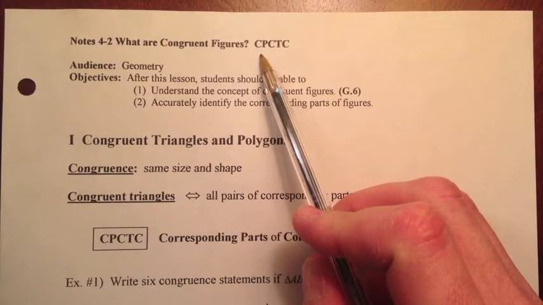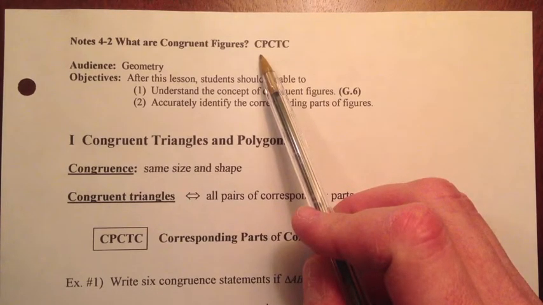But first of all, let me give you your math joke for the day. What is the Tyrannosaurus Rex's favorite number, or what was Tyrannosaurus Rex's favorite number? And the answer is 8.